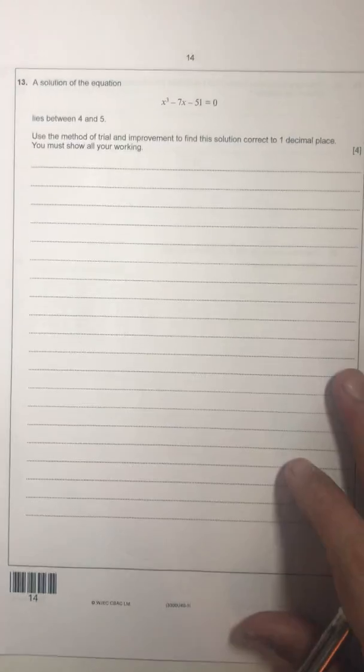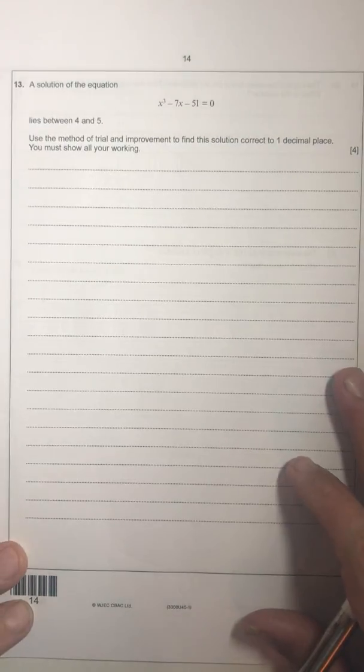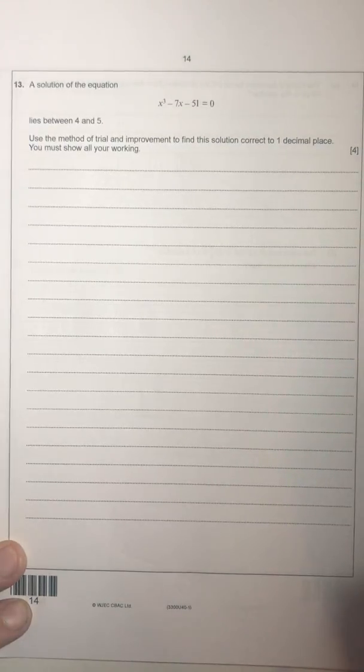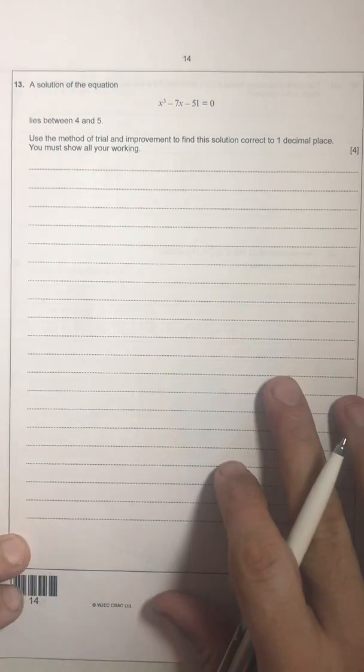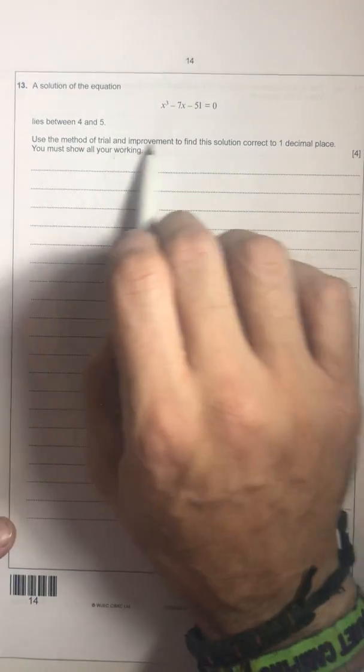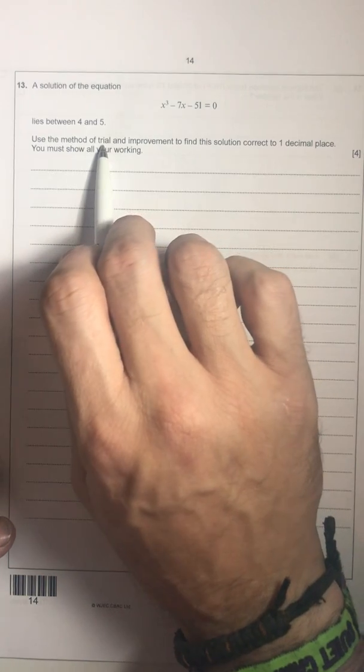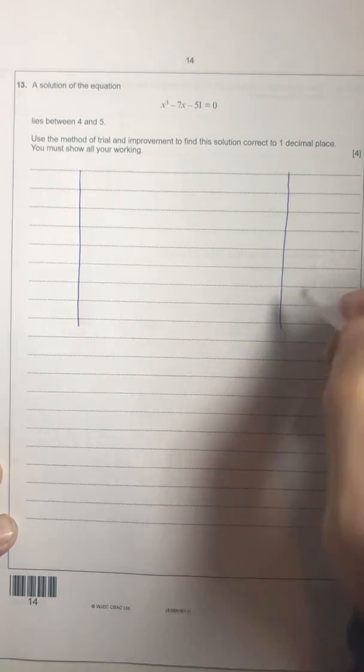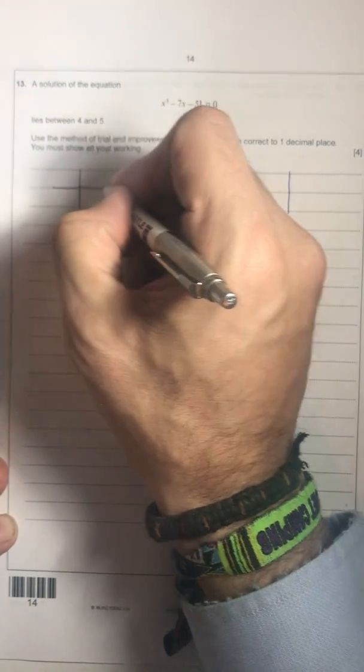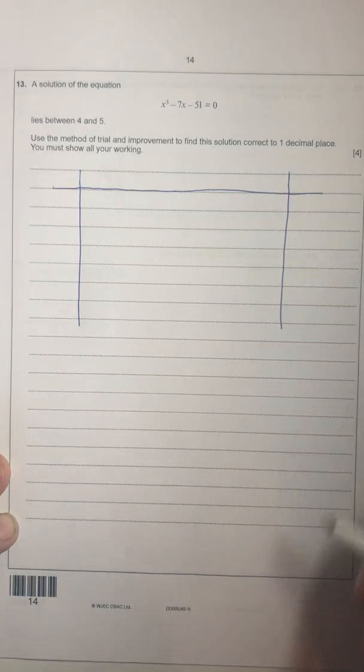Okay. Question 13. A solution of the equation x cubed minus 7x minus 51 equals 0 lies between 4 and 5. Use the method of trial improvement to find the solution correct to one decimal place. You must show your working. Okay, so trial improvement basically means we trial a value of x and then we improve on our answer. And probably the best way to answer this question is to draw a table with 3 columns. Make the middle column nice and big, because that's where we do our workings out.